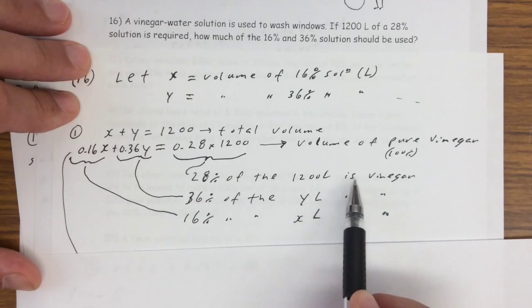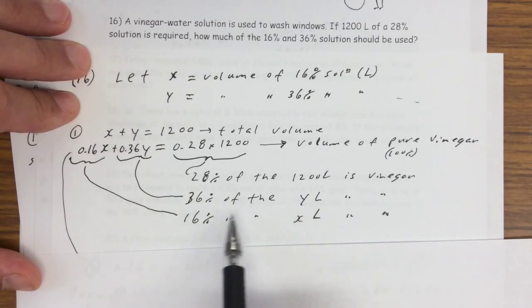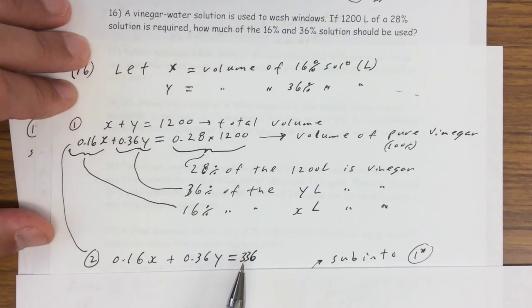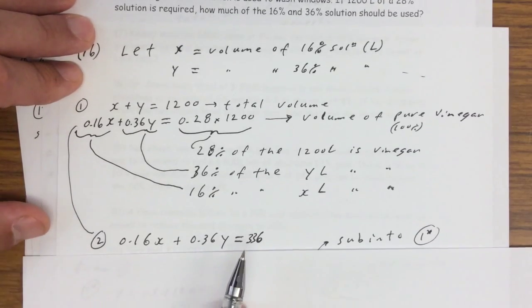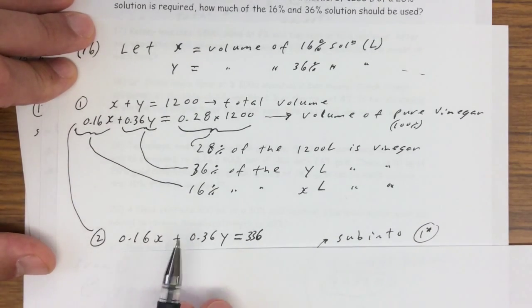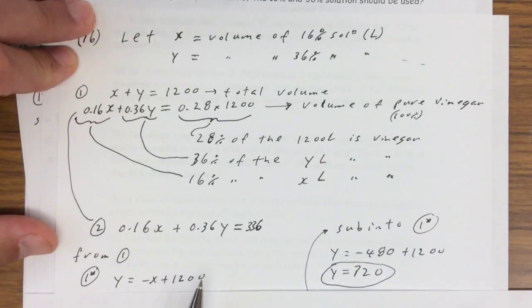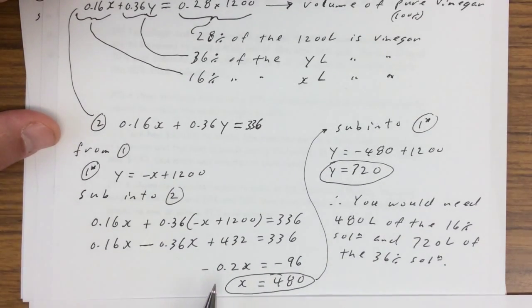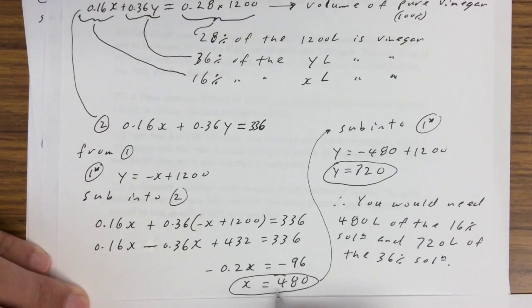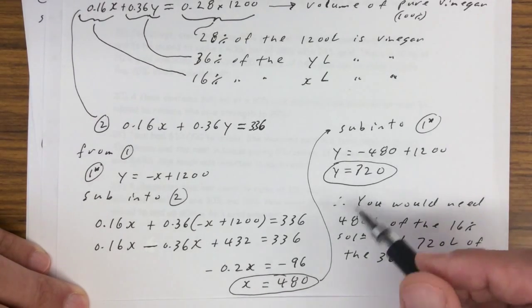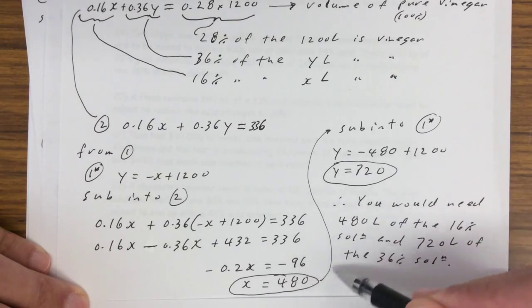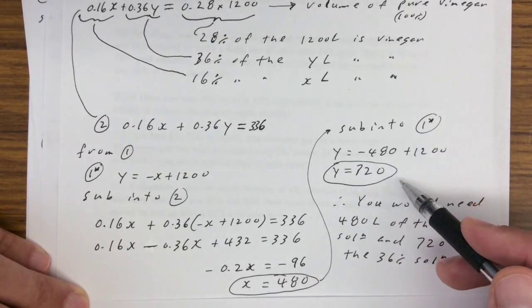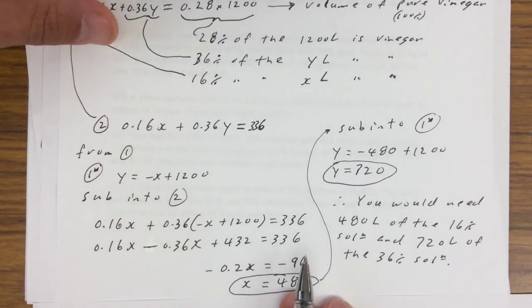Okay, that's 28% of 1,200 is vinegar, 36% of the Y liters is vinegar, and 16% of the X liters is pure vinegar. Okay, multiply that out and you get the nice second equation here. Now, again, you're going to take the first equation, rearrange it, sub it into the second. So when you sub that all in, do the proper algebra, you get X equal to 480. Okay, so 480 liters of the 16% solution. Sub that into equation 1, and you get 720 liters of the 36% solution. Okay, so that's it for that question.